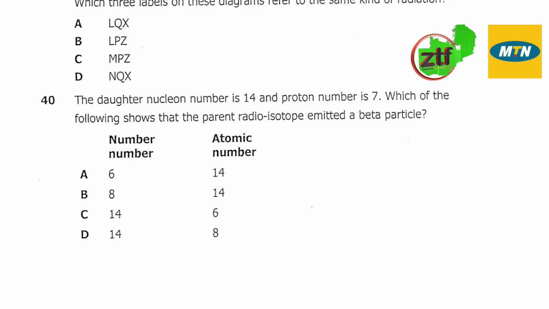Now, how does this happen? Inside the nucleus of an atom, one neutron decays into a proton and an electron.